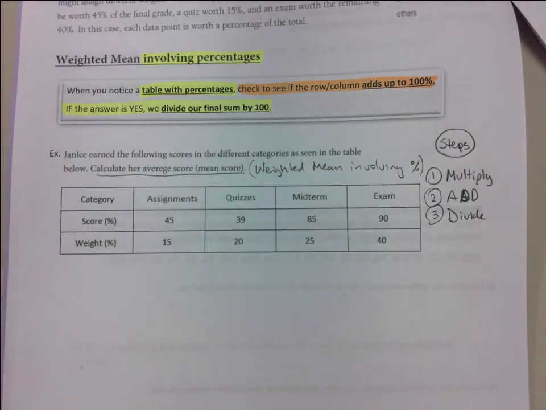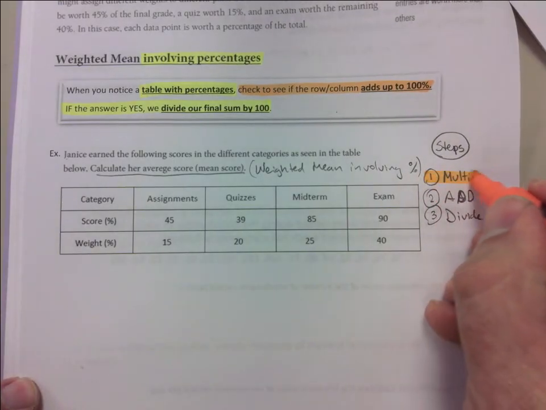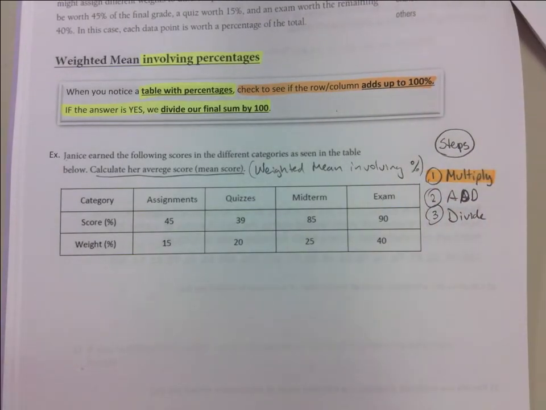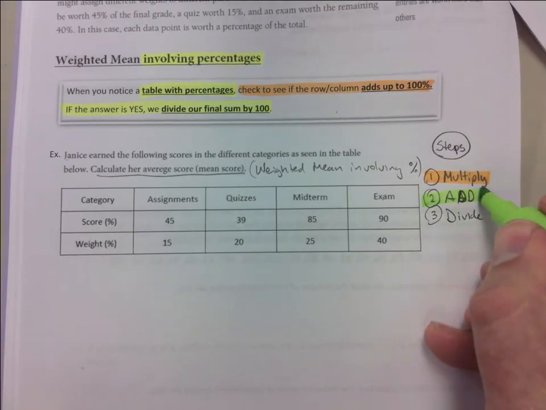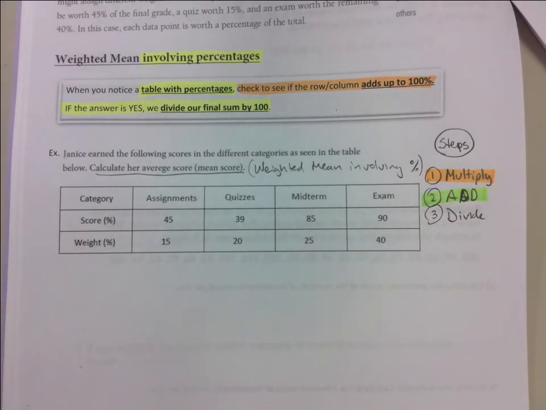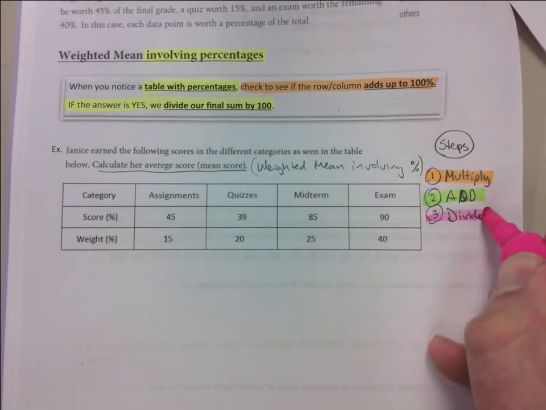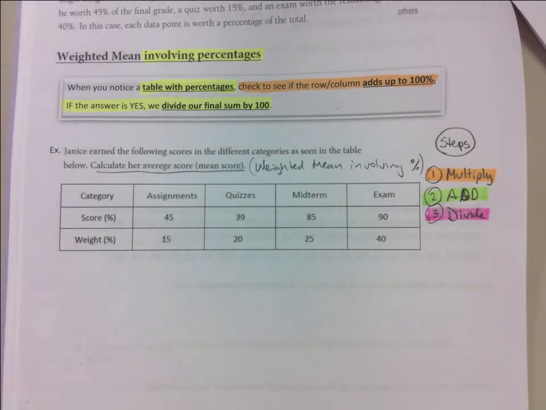I'm going to use three different colors on this one: orange, green, and purple. So multiply, I will use orange. For adding, I will use green. For dividing, I will use purple. Pink, purple, I don't know. Red, like red onions, I don't know.